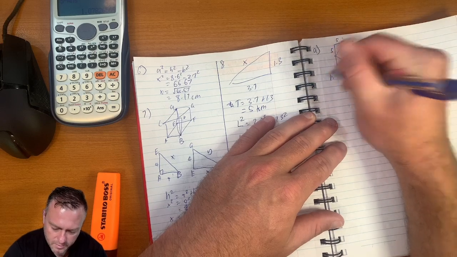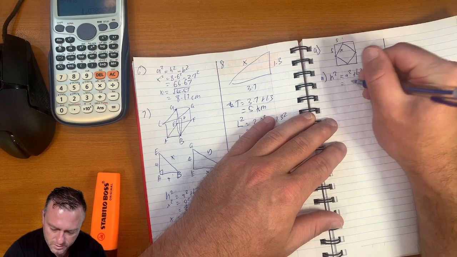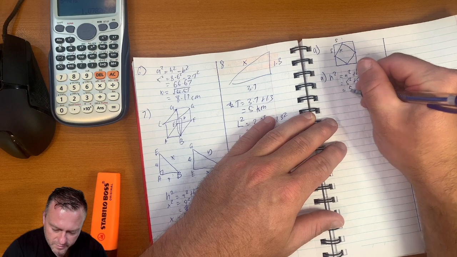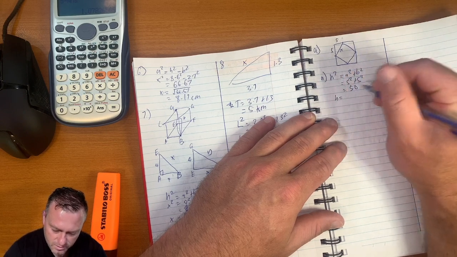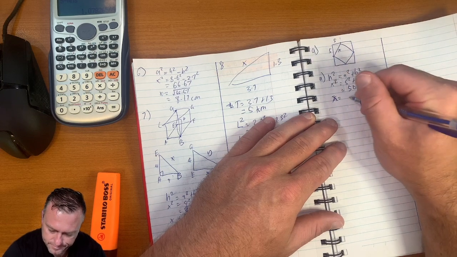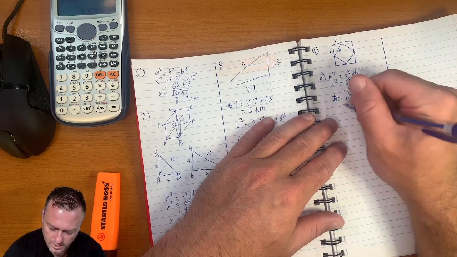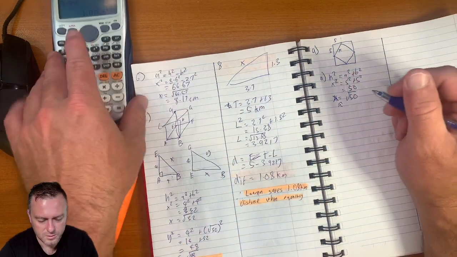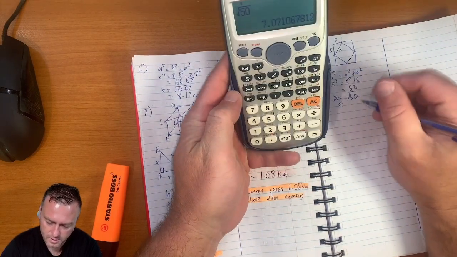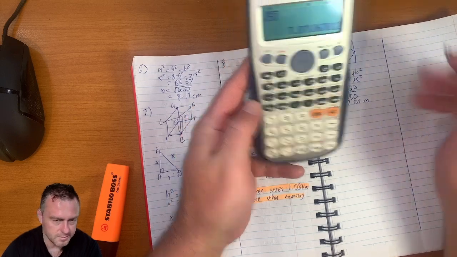So first step for A, we go h squared equals a squared plus b squared. So we go 5 squared plus 5 squared, which equals 50. So x equals the square root of 50. And then if we want to find out what that approximately equals, just type that in the calculator. Square root of 50 equals approximately 7.07 meters.